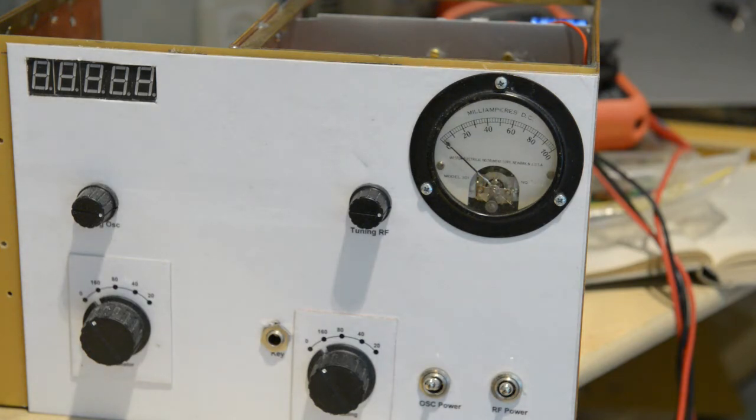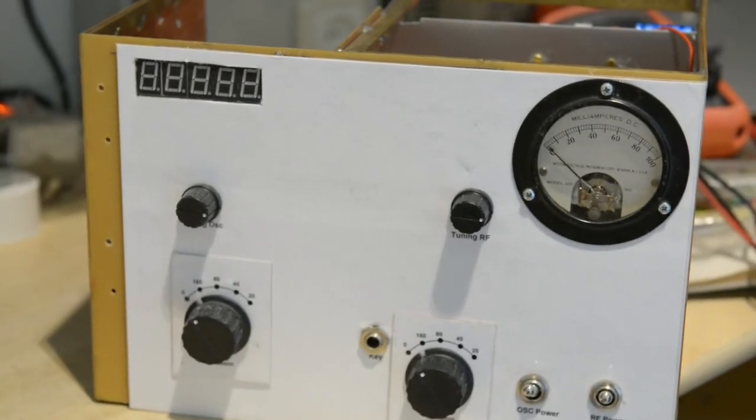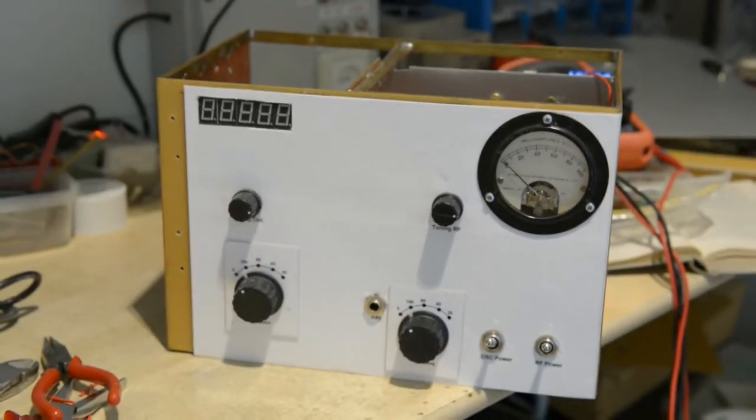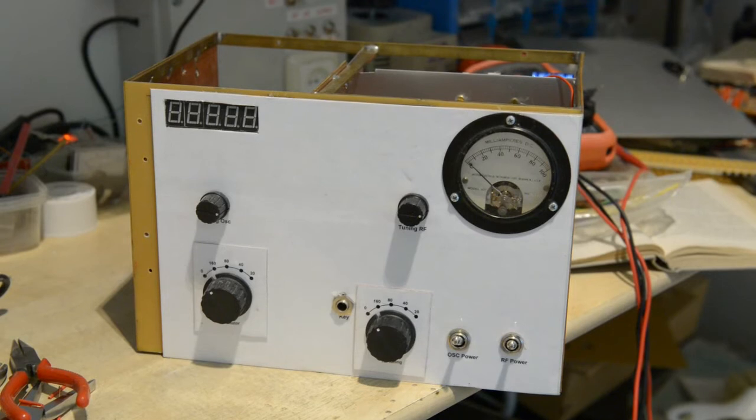There we go. So I'm going to show you now what I've done. I'll reposition the camera a little bit. Zoom out. That's about right. Refocus. Okay, there you go, guys.